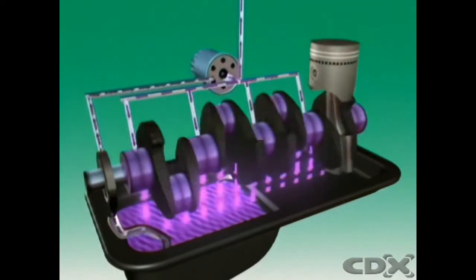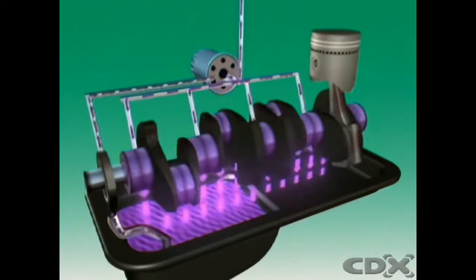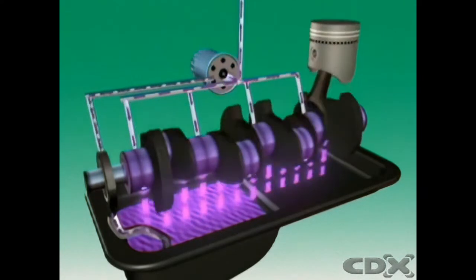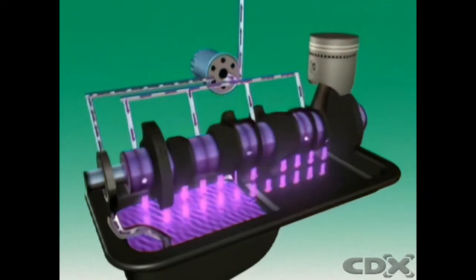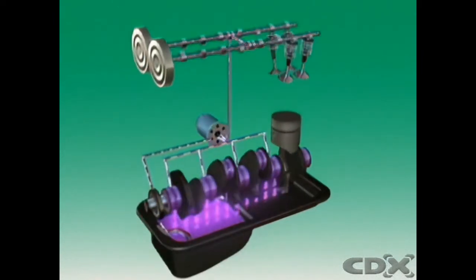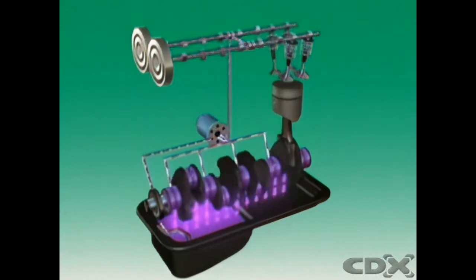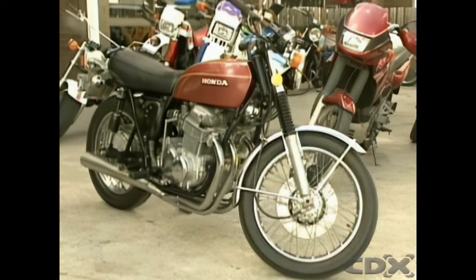Holes drilled into the crankshaft webs allow the main bearings to supply oil to the big end bearings. After circulating through the engine, the oil falls back to the sump to cool. This is called a wet sump lubrication system because the oil is kept in the sump ready for the next time it's used. Some special engines use a dry sump lubrication system.